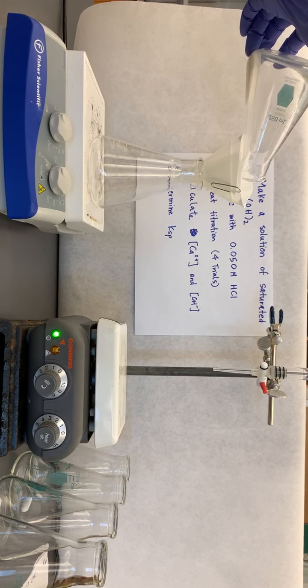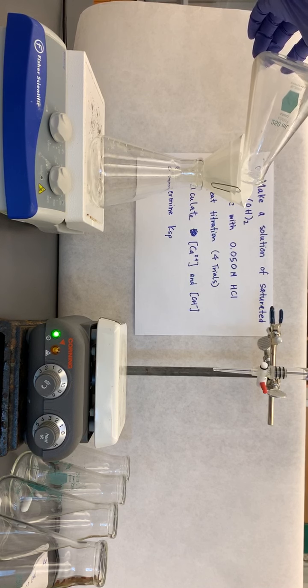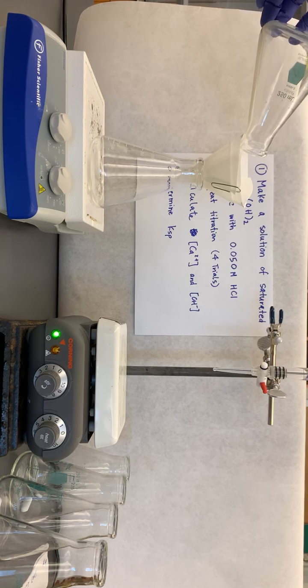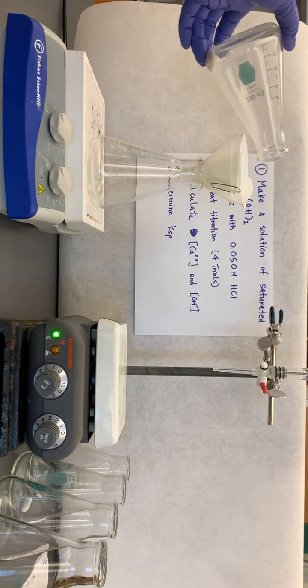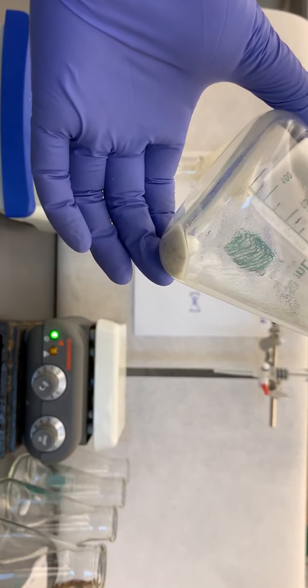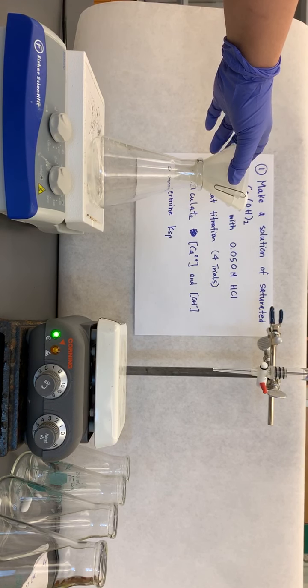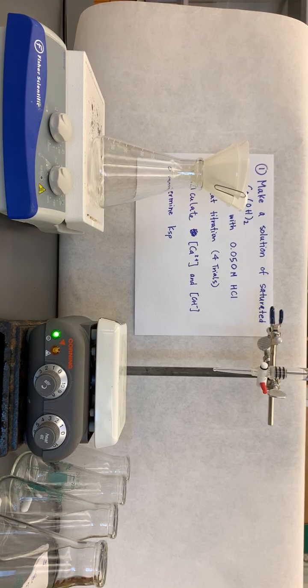And any solid that was in the solution is going to be left behind. Okay? And I'm not going to get a perfect, I'm going to leave a little bit behind. I really don't need 60 mils, so I'm just going to go ahead and let that drain through. Okay?